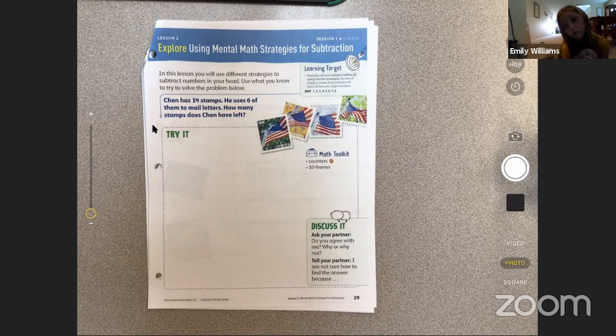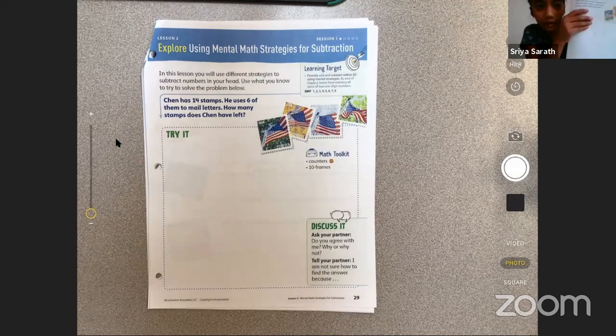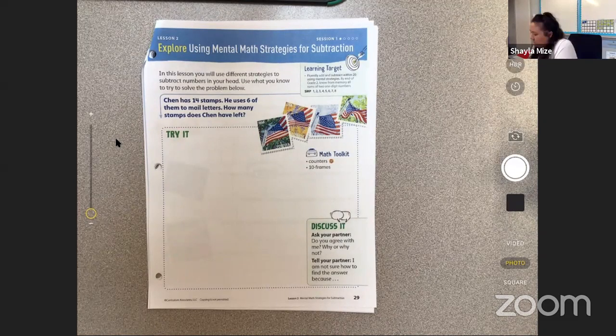Shreya, what did you do? What I did is over here, can you see? I drew 14 and then I xed off 6 of them, and then I wrote the numbers by counting down, and then I got the answer. But normally, I don't really solve the problem like that. I just start with the big number and count on.